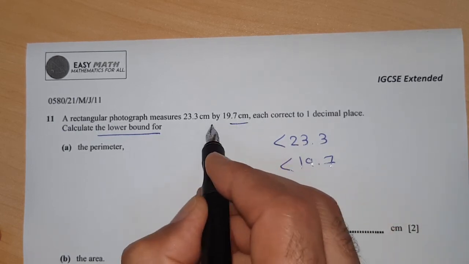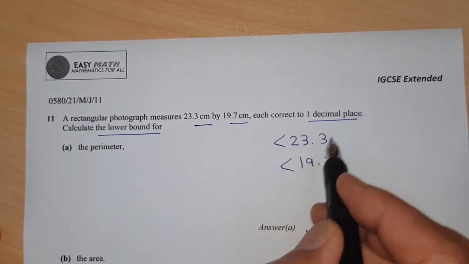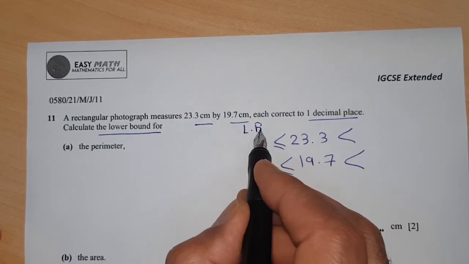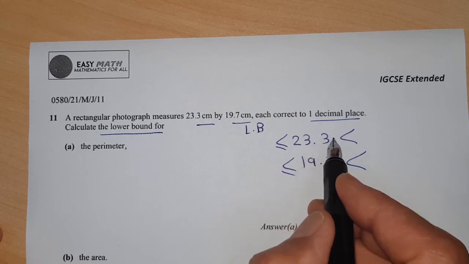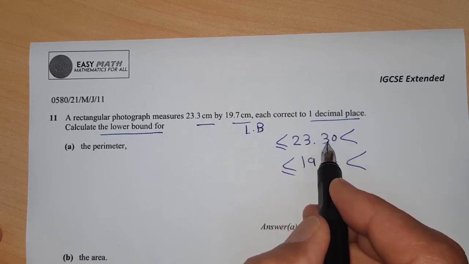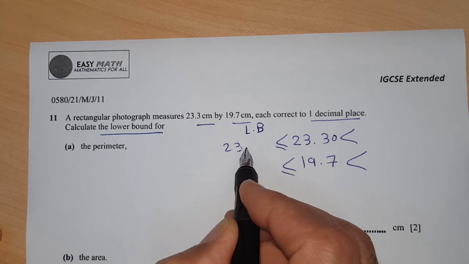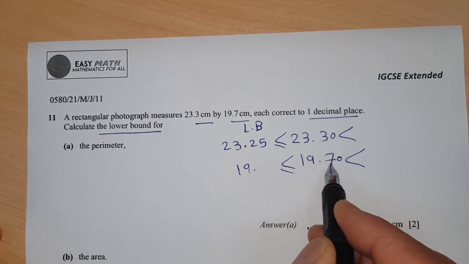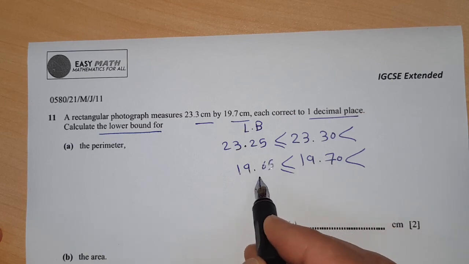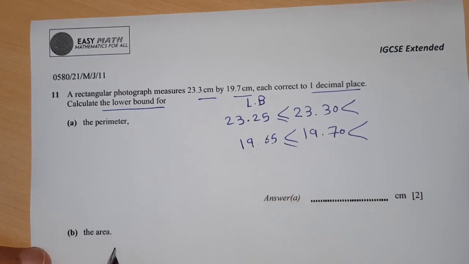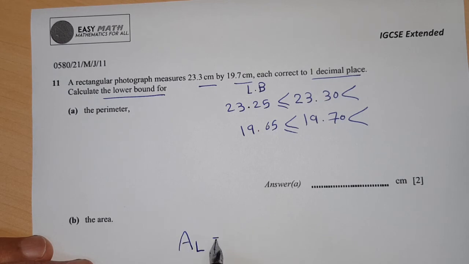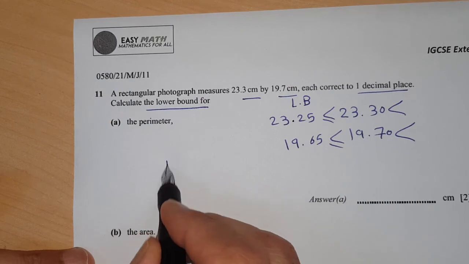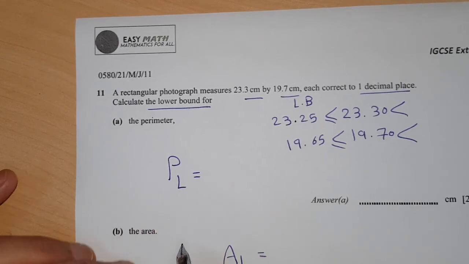This number in centimeters is correct to 1 decimal place. I need the lower bound. For this side, simply subtract 0.05 from 23.3: 23.25. For 19.7, take 5 from 70: 19.65. Very easy. So, the lower perimeter first. Perimeter lower, or the lower value of the perimeter.